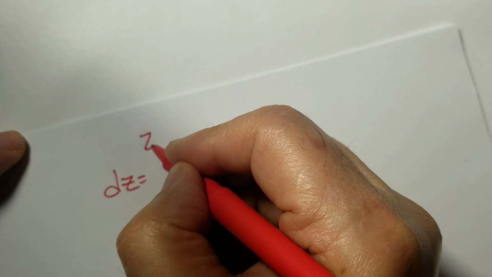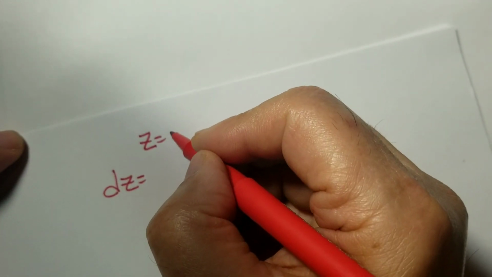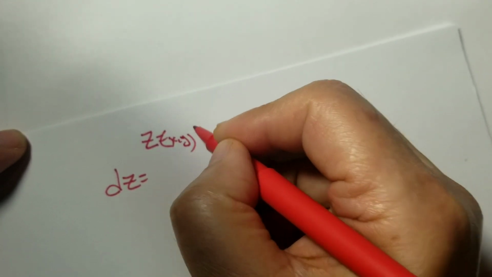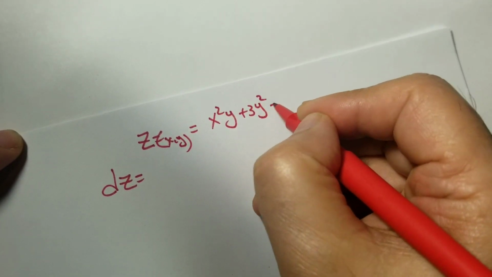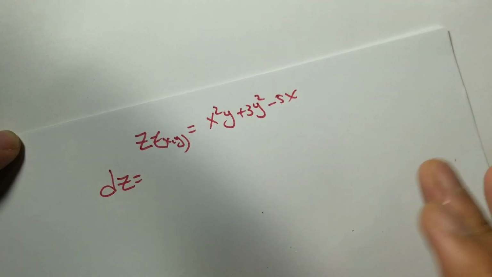Because your z is a function of x and y, and that becomes z = x squared y plus 3y squared minus 5x. I made that one up.